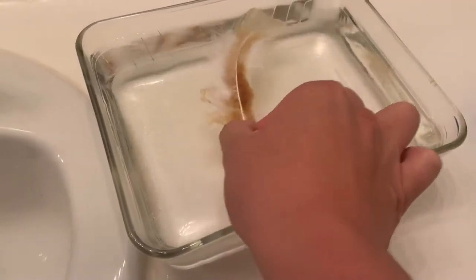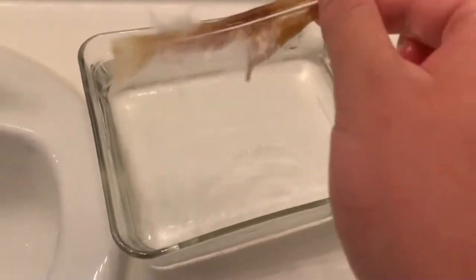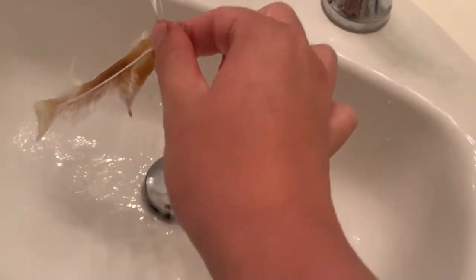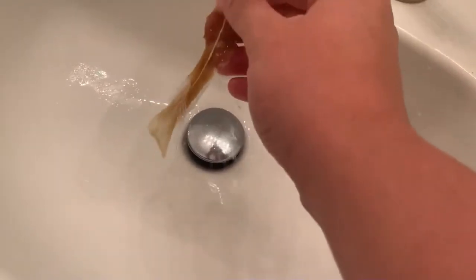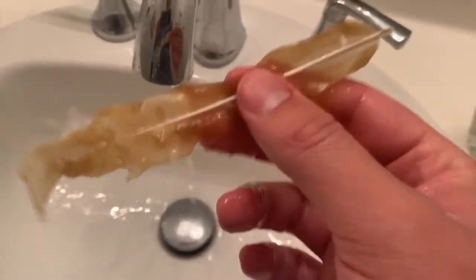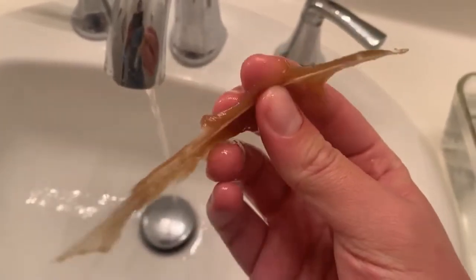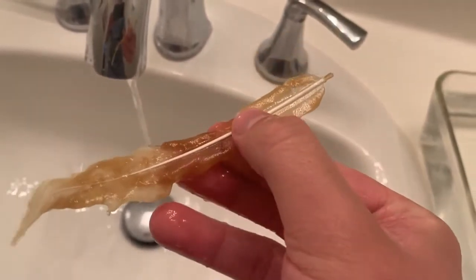For this first method, we're going to take the feather that we had previously and rinse it with just pure water that comes from our sink. Just using water from the sink doesn't effectively clean the feather, so we'll have to find another way to remove the oil slick.